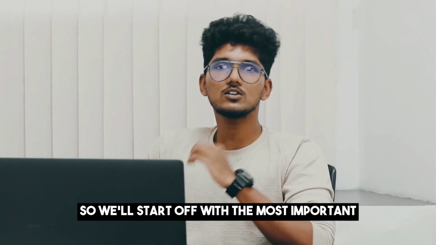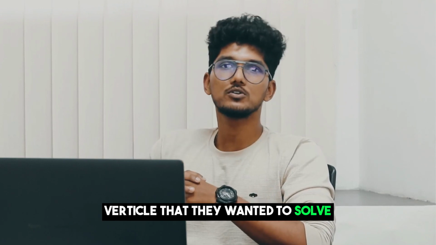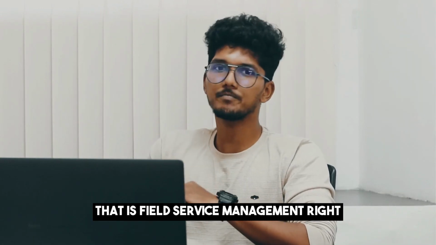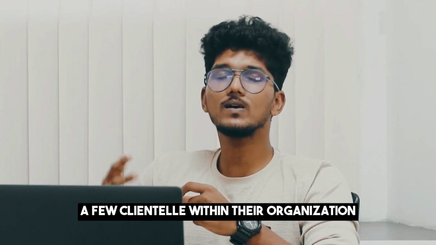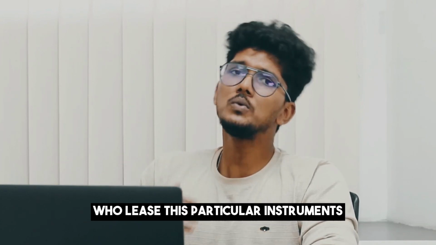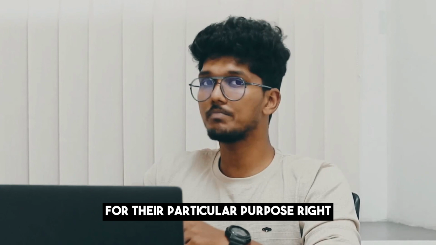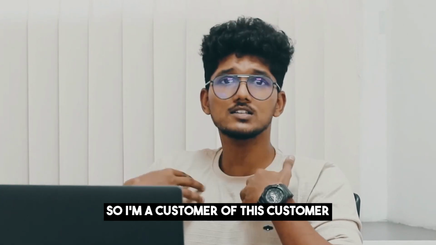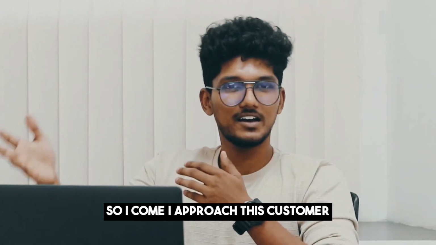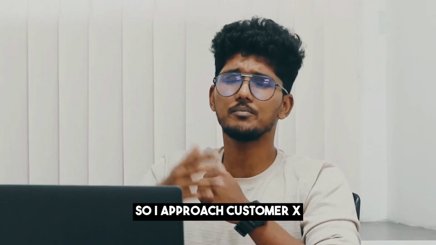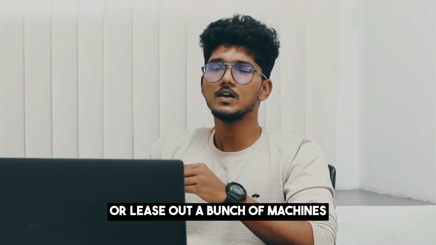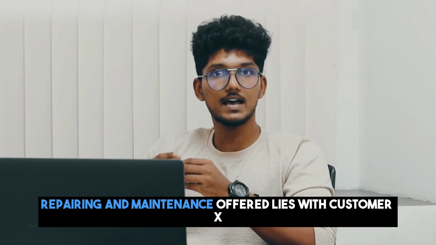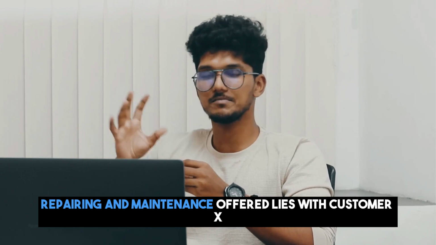So we'll start off with the most important vertical that they wanted to solve, that is field service management, right? So this particular company had multiple machines across India, and they had a few customers, a few clientele, who lease these instruments for their particular purpose, right? So I'm a customer of this customer. So I approach Customer X and I purchase a bunch of machines, or I lease out a bunch of machines. But the responsibility of repair and maintenance lies with Customer X, right?